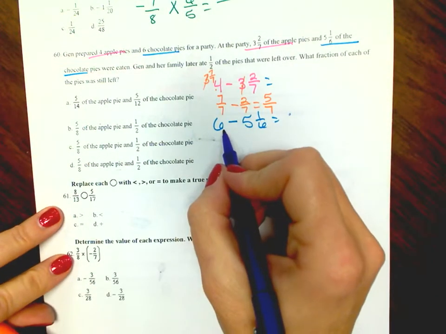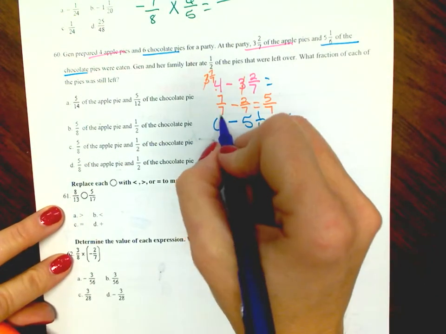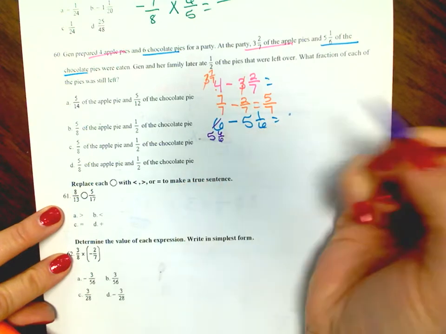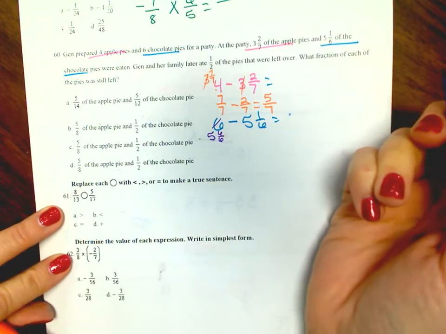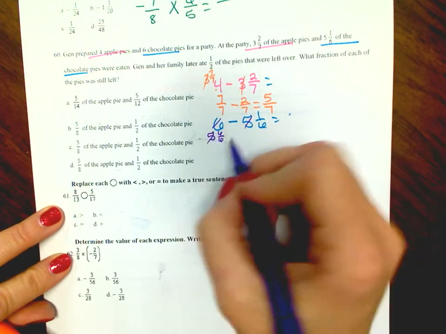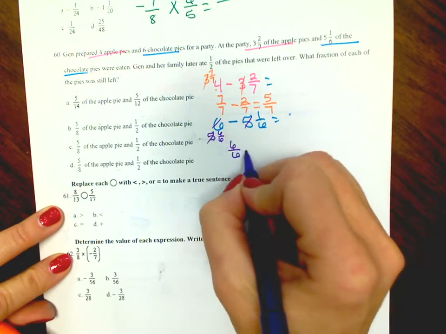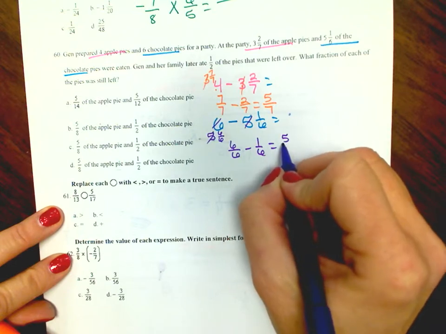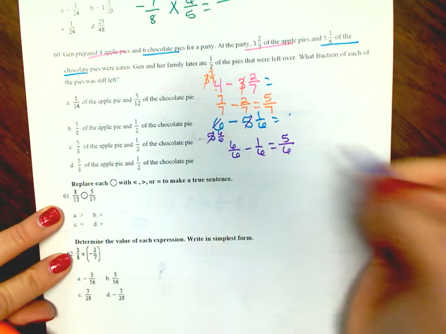And then for this one, same thing. If I change this to 5 6/6, because that again would make 6, I can get rid of my 5's, and I'd have 6/6 minus 1/6, and that would equal 5/6.